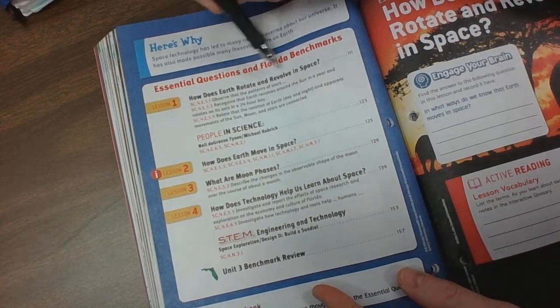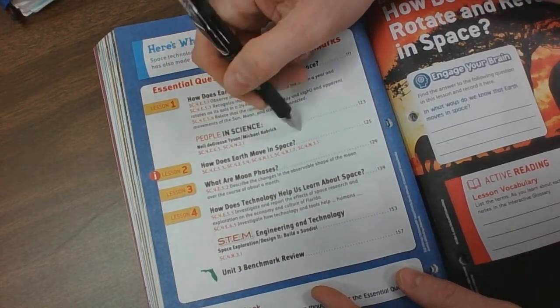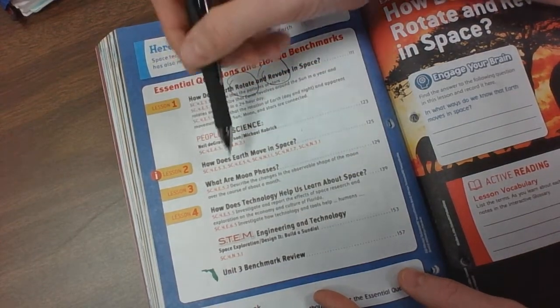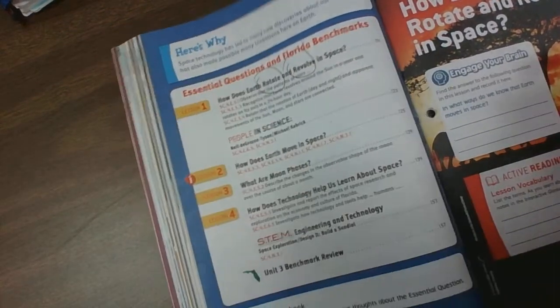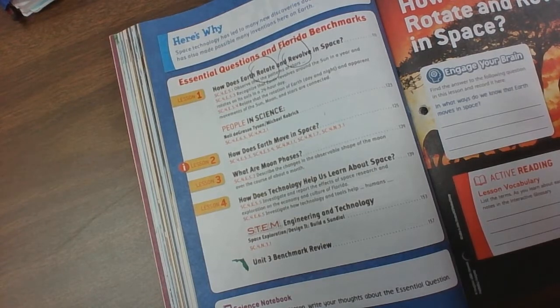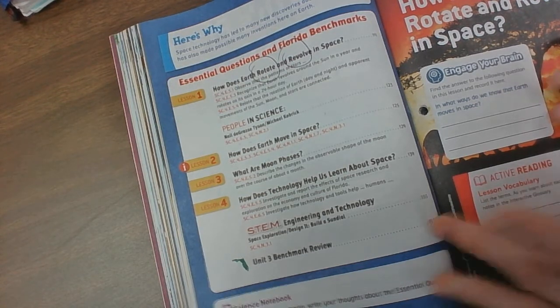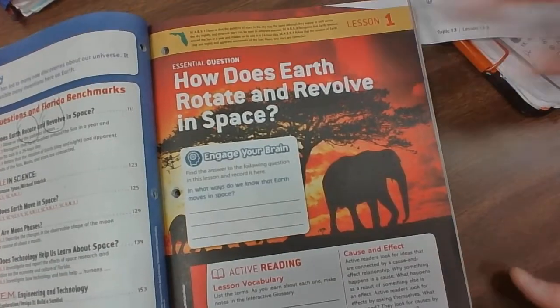How does Earth rotate and revolve in space? Rotate, revolve, right? How does Earth move in space? What are moon phases? You guys are still working on that, I hope, because that's going to be due in a little while. How does technology help us learn about space? A lot of those, if you go in your ISN notebooks, Myon books, you can read and RP the EQs, you can answer those. Vocabulary, you can define those. But go and look up these websites that we've looked at. Remember those links?